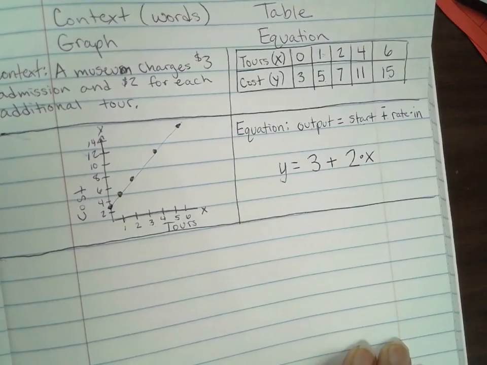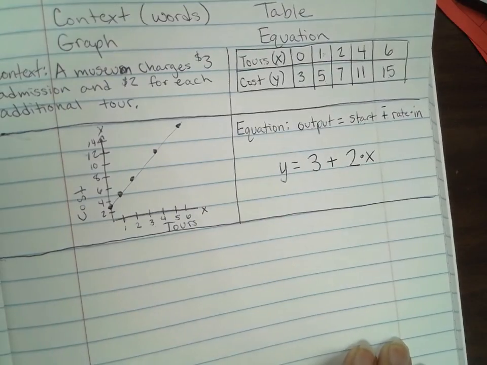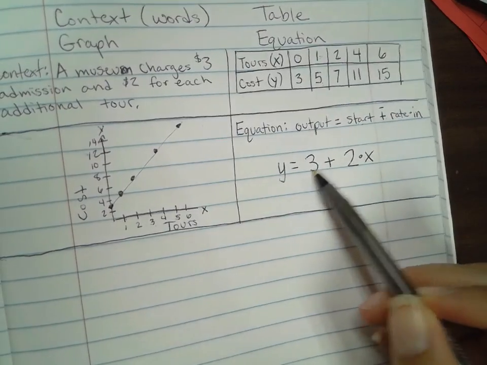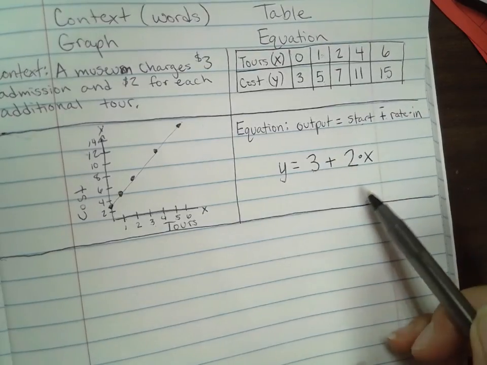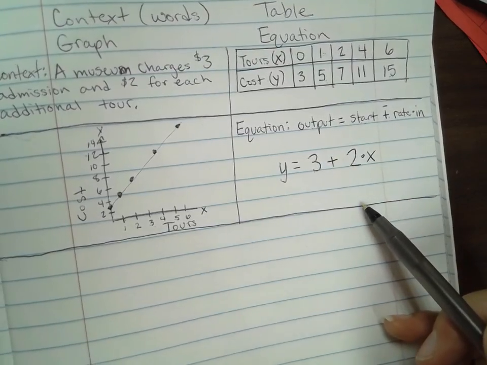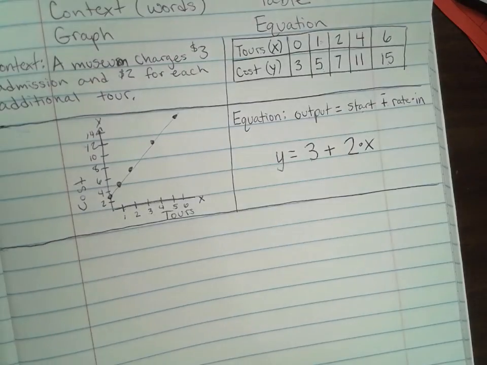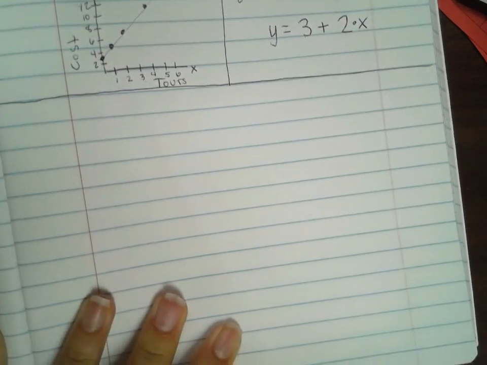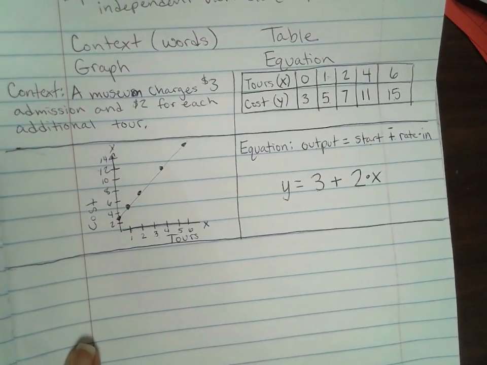And I don't have to write that dot in there. It could just be 2X. But there's my equation: my starting point and my rate. Okay, we're almost done. I'll give you another minute just to copy that down.